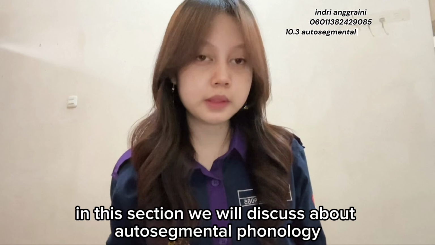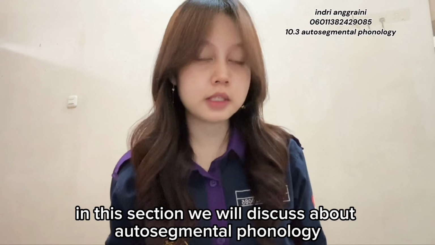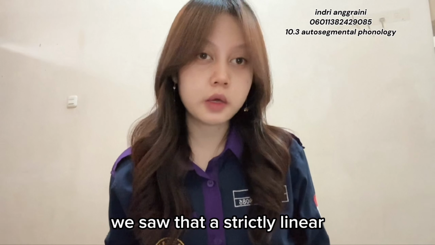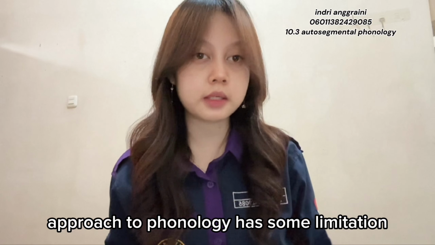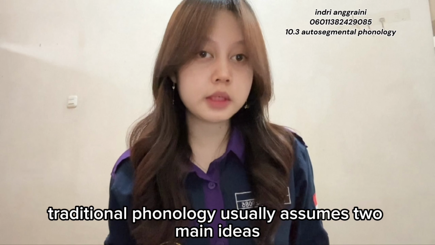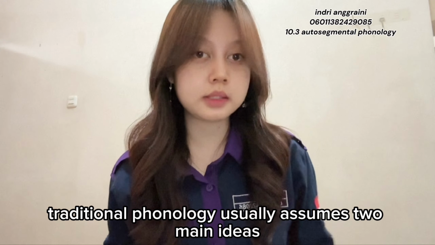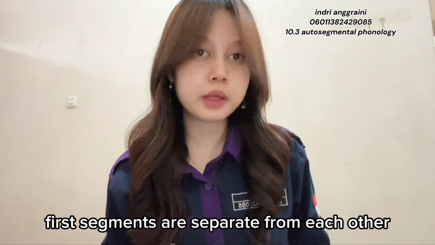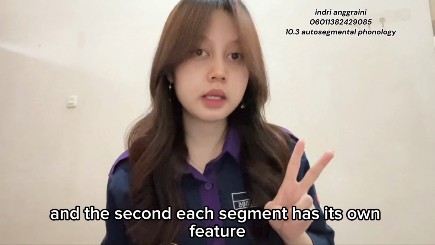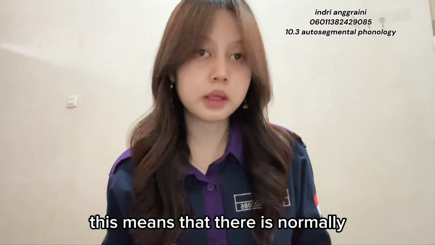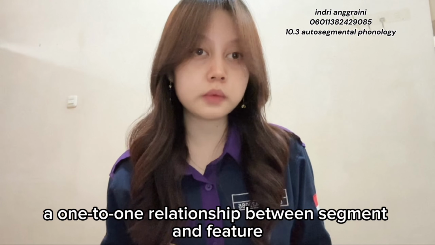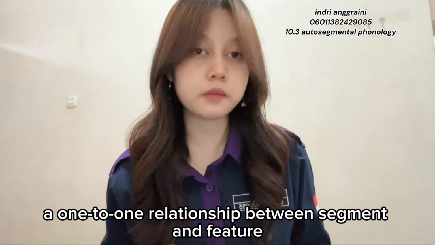In this section, we will discuss autosegmental phonology. At the beginning of this chapter, we saw that a strictly linear approach to phonology has some limitations. Traditional phonology usually assumes two main ideas. First, segments are separate from each other, and second, each segment has its own features. This means that there is normally a one-to-one relationship between segment and feature.